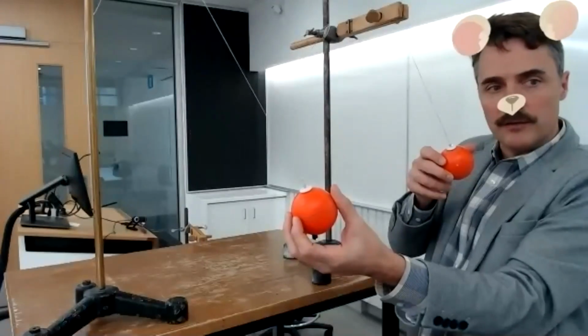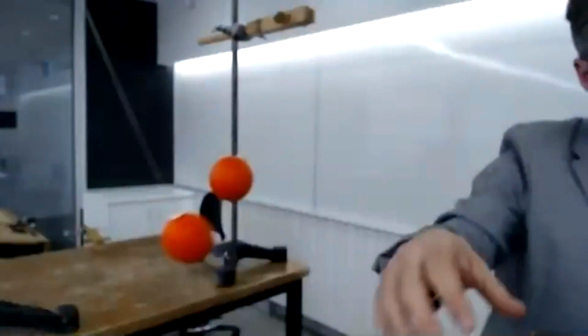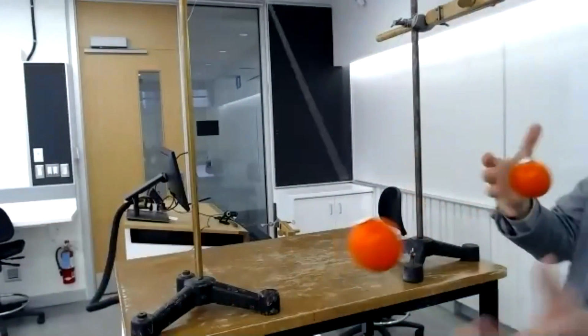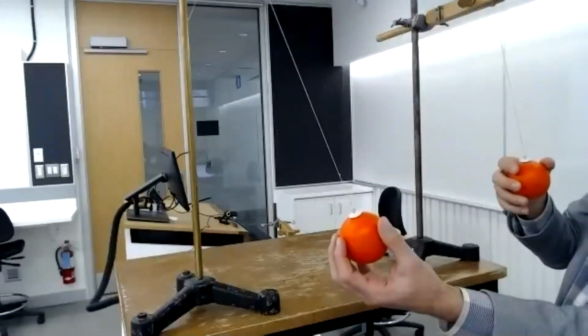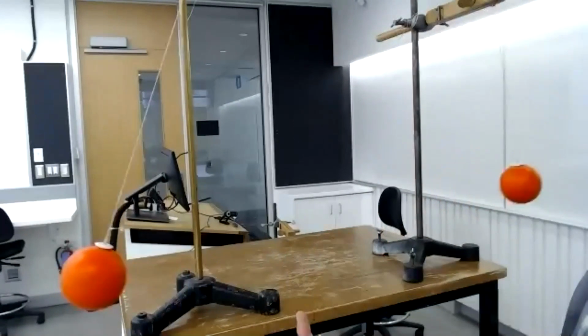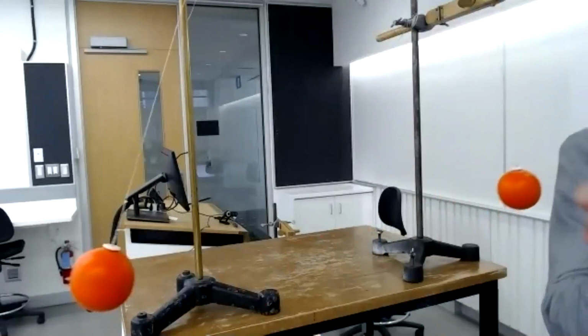Remember, it's the square root of L over g. The point is that they're not the same. The one with the longer string has a longer period, which is this one. And this one is a shorter string, so it's oscillating faster.